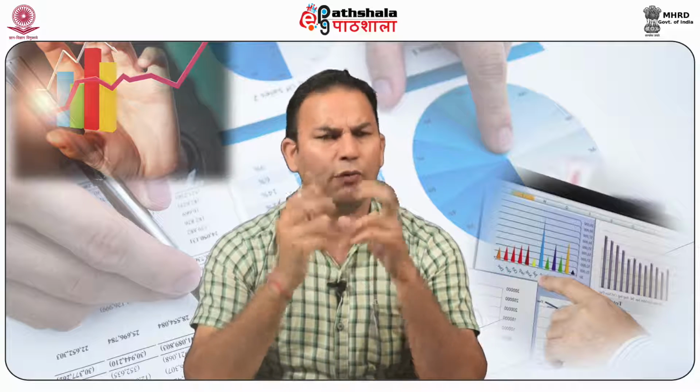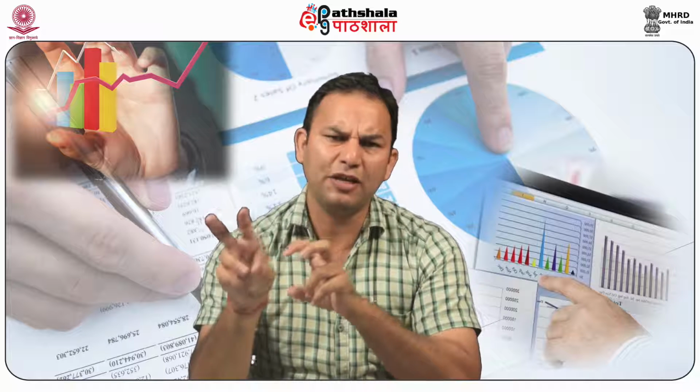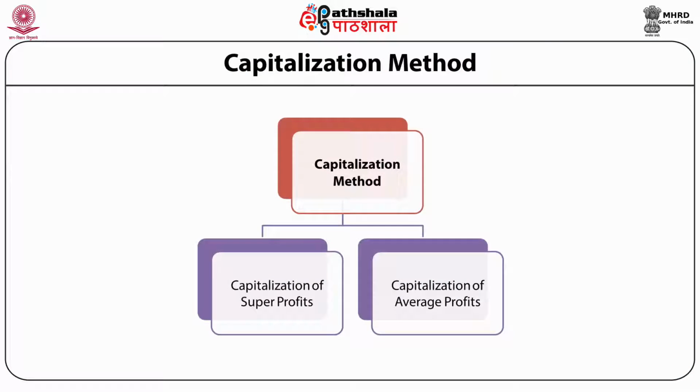Now, capitalization method. Under capitalization method, the goodwill may be calculated by two ways. The first, capitalization of super profits. Second is capitalization of average profits. Capitalization method is shown in this figure. It shows that on the basis of capitalization method, goodwill is calculated, and it can be calculated with the help of super profit or average profit. It means it can be calculated with the help of super profit and also with the help of average profit.